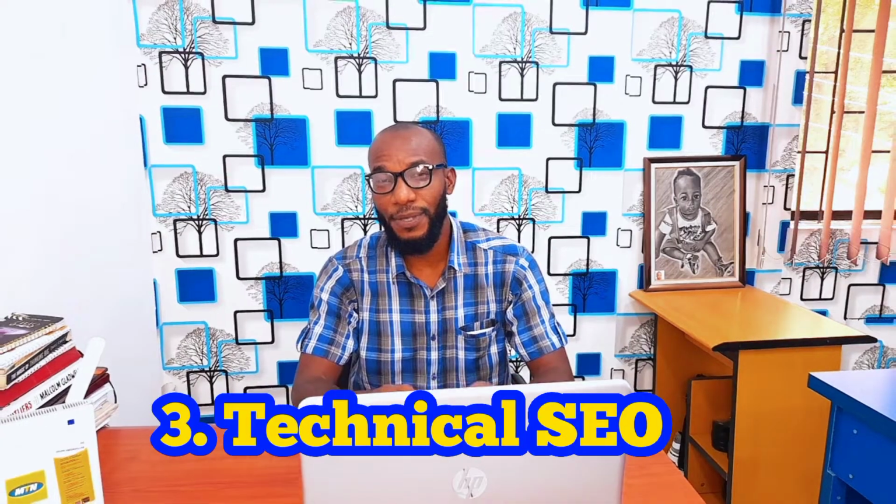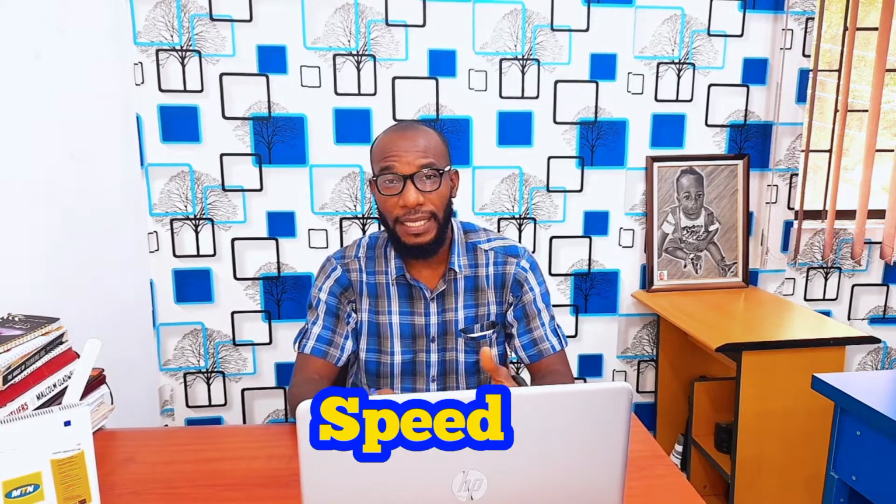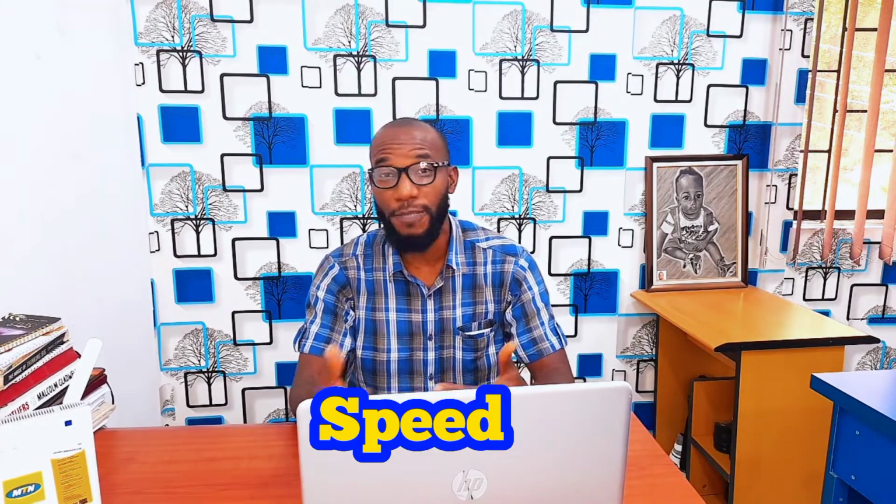The third one is what we call technical SEO. That is basically preparing and optimizing your website in such a way that search engines can crawl and index your website without any issue, right? You're talking about things like the structure of your website, how easy it is for people to navigate your website, and of course, how easy it is for your website to load. That's the page speed. How long does it take your website to load?